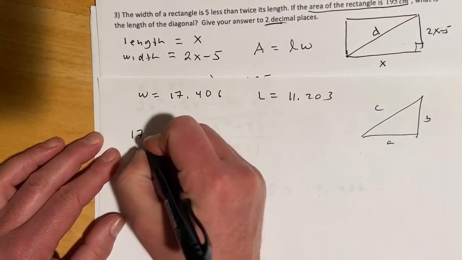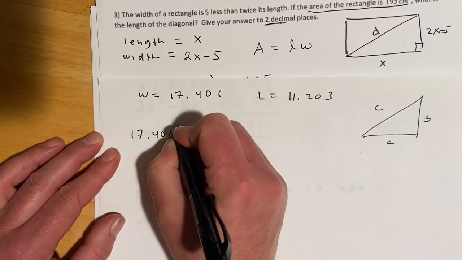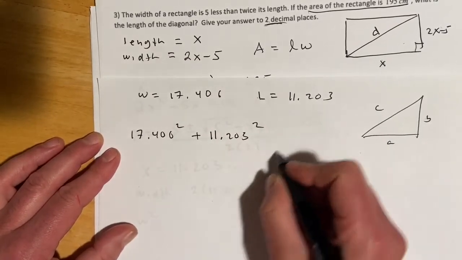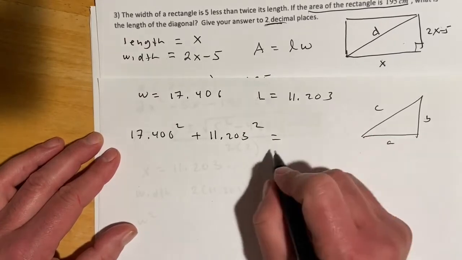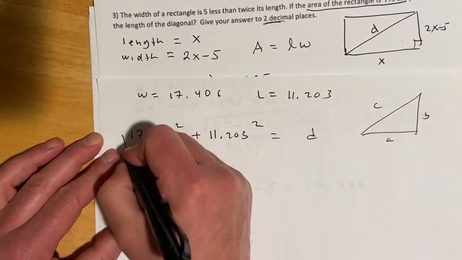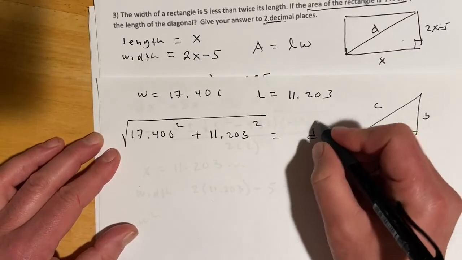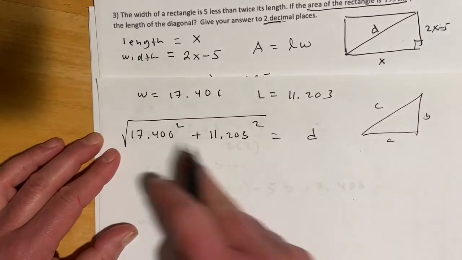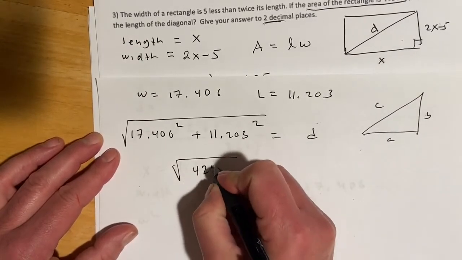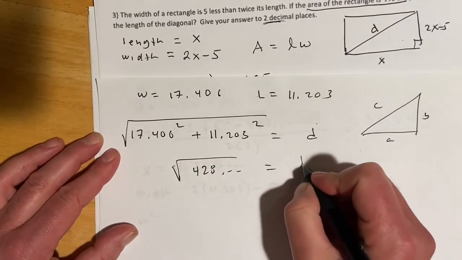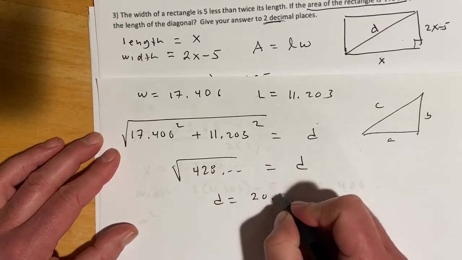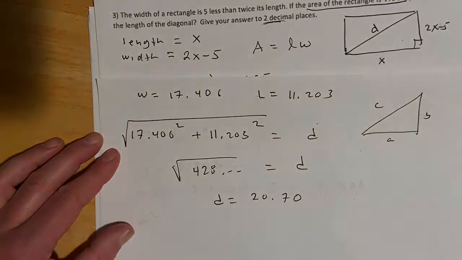So we'll do 17.406 squared plus 11.203 squared, and that's going to equal d squared. And then I'll throw the root over this side, and that undoes the square on this side. After that, I just chunked all that with the calculator, and I got 428 with some stuff. And then the square root of that, d came out to 20.72 decimals.